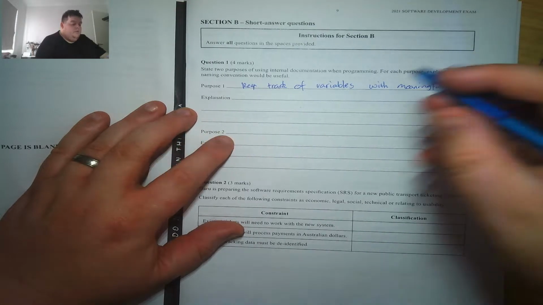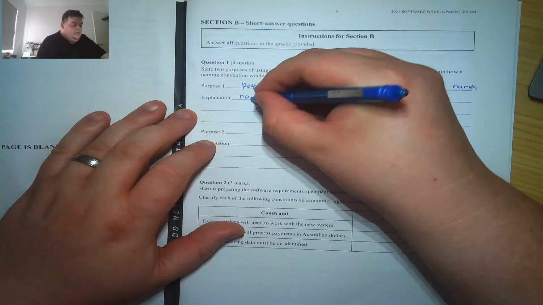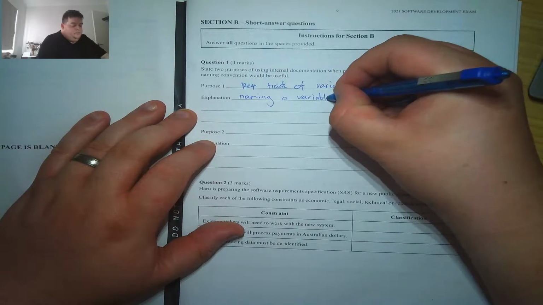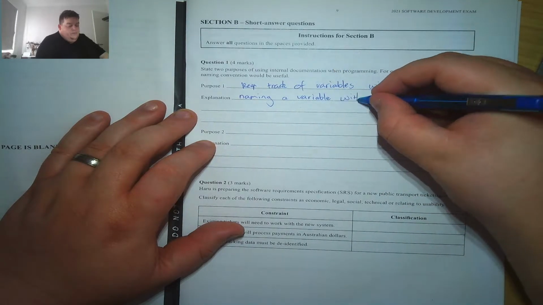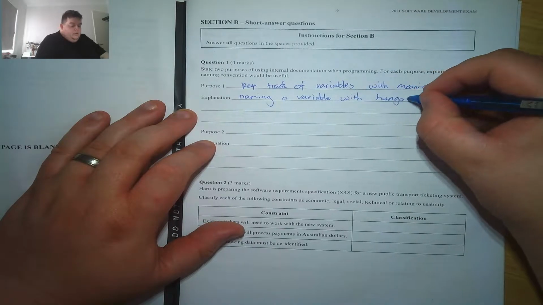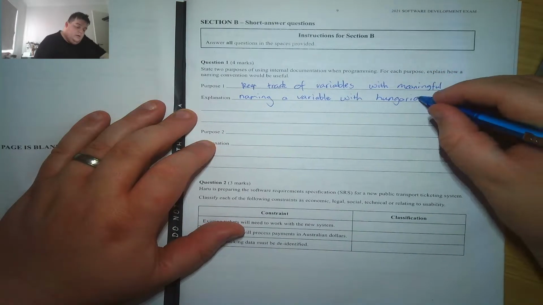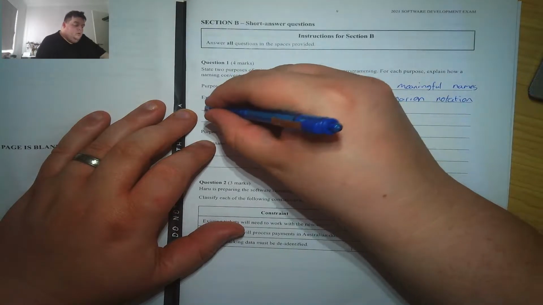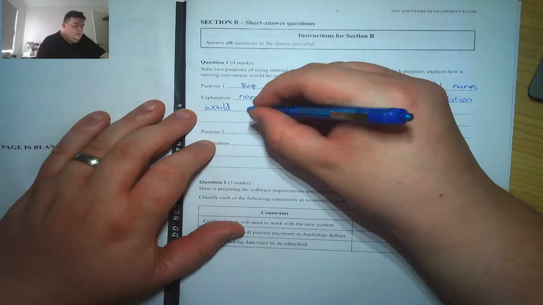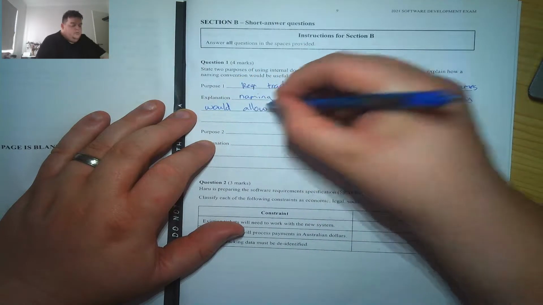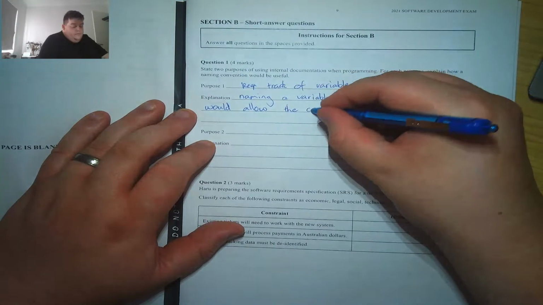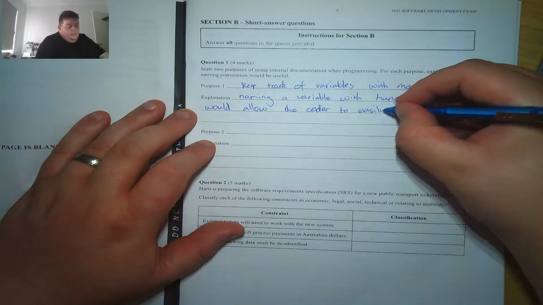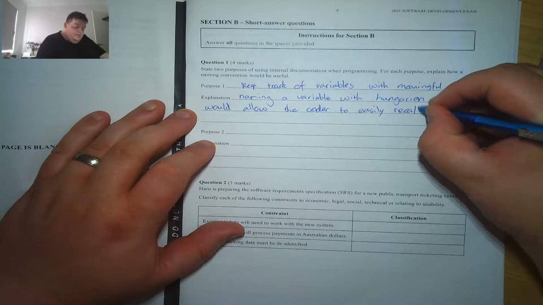And how it would be useful naming a variable with Hungarian notation would allow the coder to easily recall its purpose.